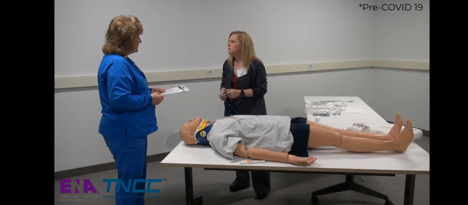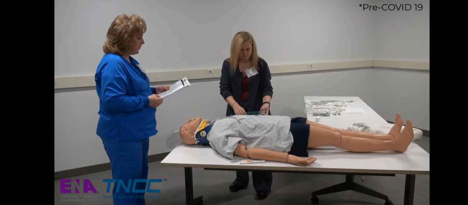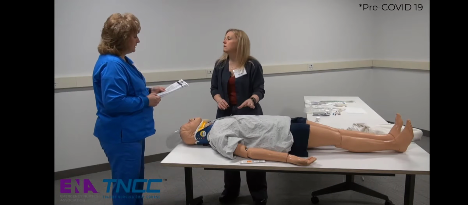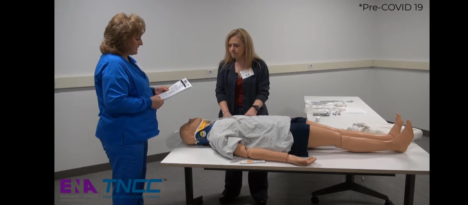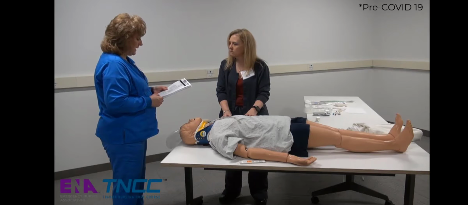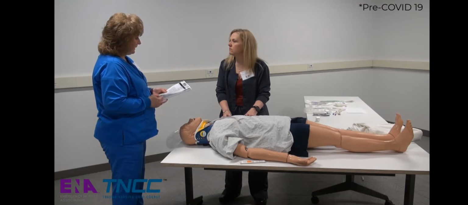Okay, so once your CO2 detector is attached and you've delivered 5 to 6 breaths, there is positive evidence of CO2 indicating that the tube is correctly placed in the trachea. Chest rises and falls equally with assisted ventilation. There is no gurgling heard over the epigastrum, and breath sounds are equal bilaterally.